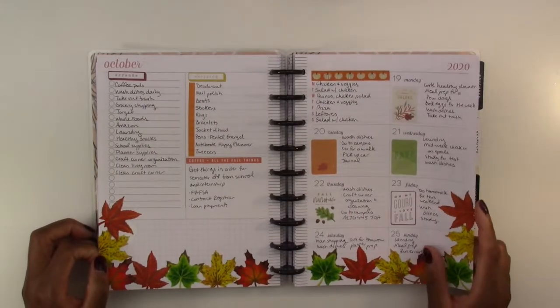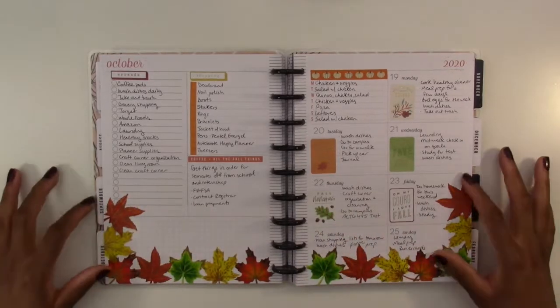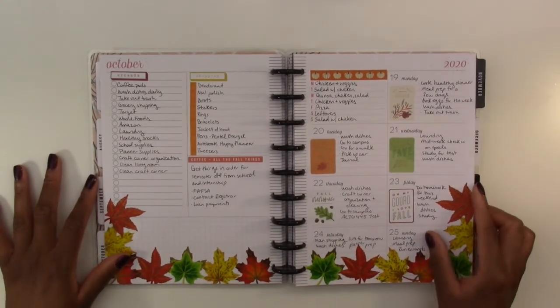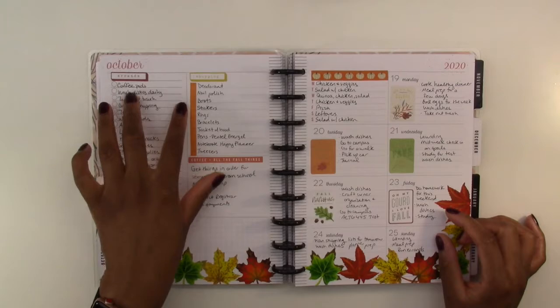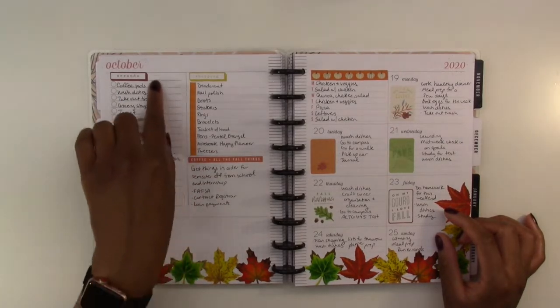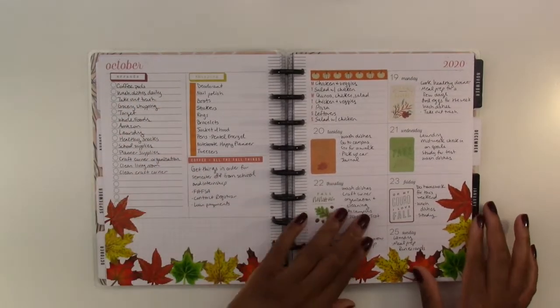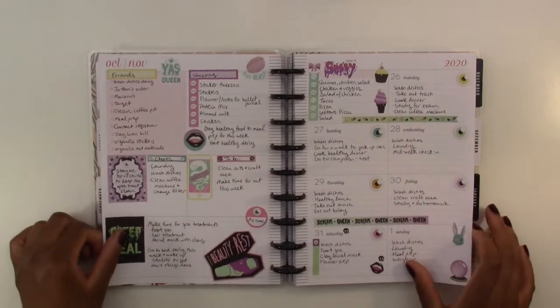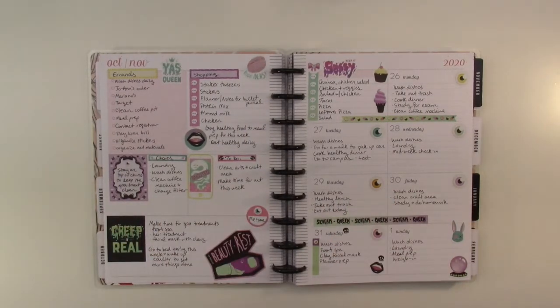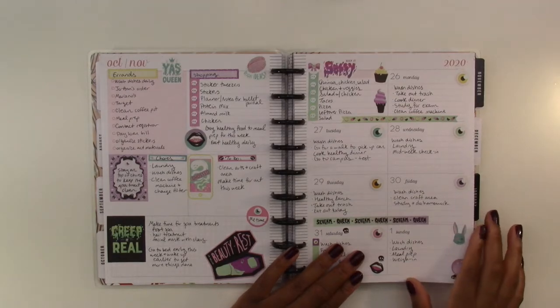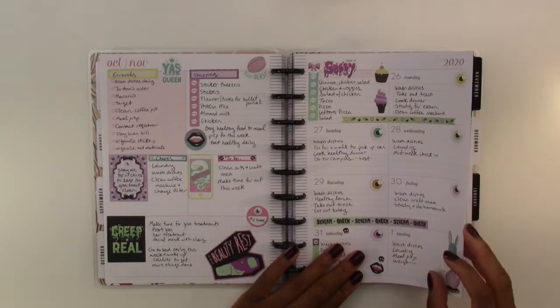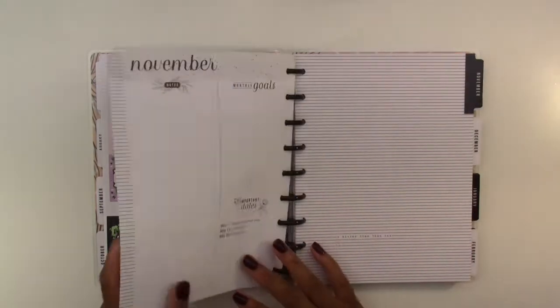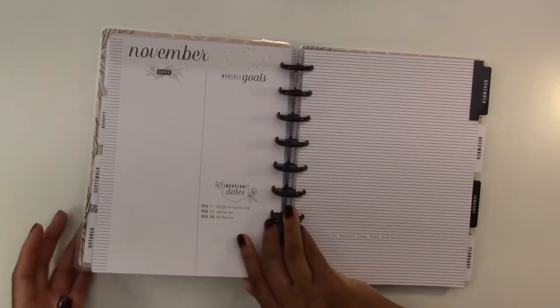And this was a fall spread I did, putting the leaves at the bottom. And I also, again, put something to cover up the pink square that was over here on this side. This was the Halloween spread I did, which was a pastel Halloween themed spread, which I love how this one turned out. I was surprised at how well it turned out, but I really, really like it. And that's the end of that one.